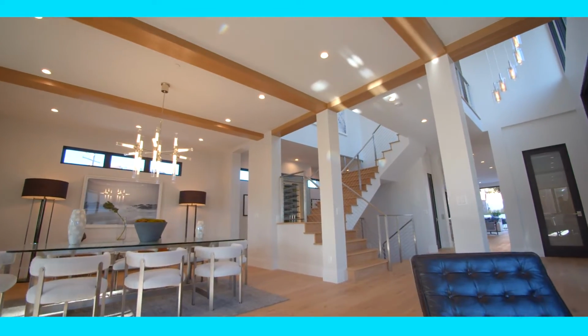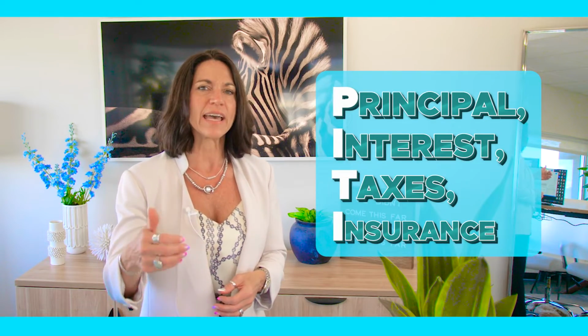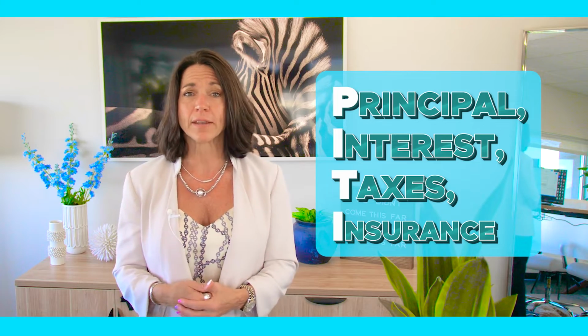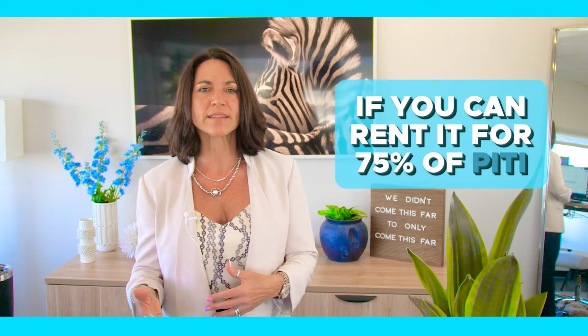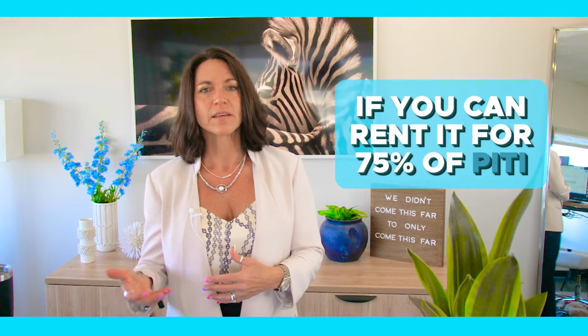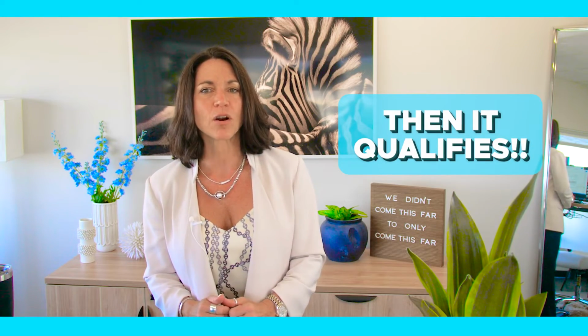In essence, in order for a DSCR loan to be utilized, the investment needs to be taking care of itself. Just like any loan, there will be a monthly amount due that includes your PITI, which stands for principal, interest, taxes, and insurance. That's your whole monthly payment. And so if the property in question, i.e. the investment, can rent out for at least 75% of that mortgage payment, then it qualifies for a DSCR product. And we don't need to verify your income or your employment.